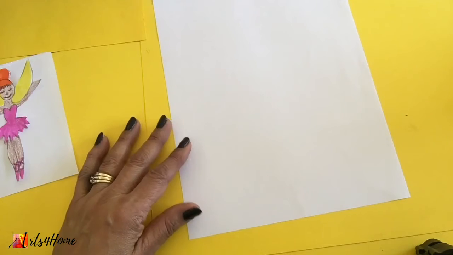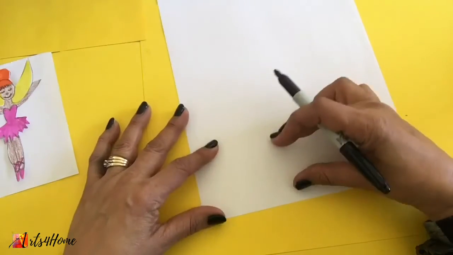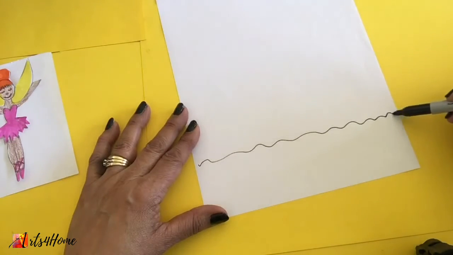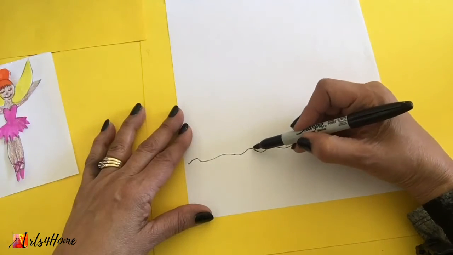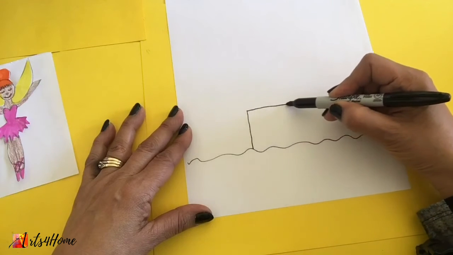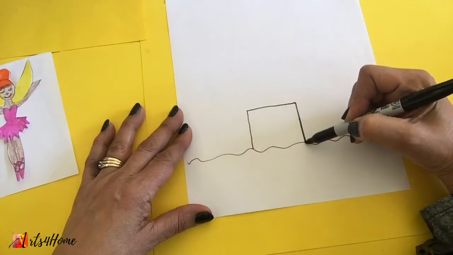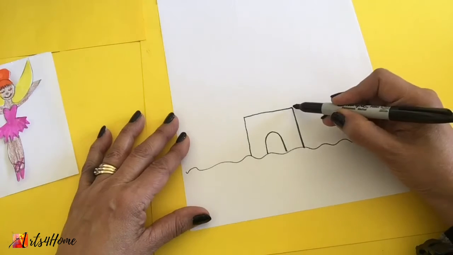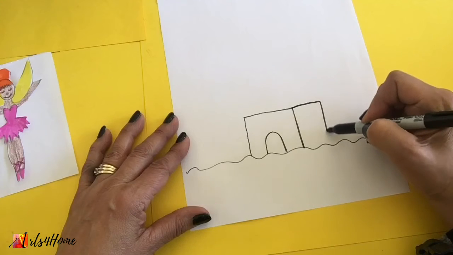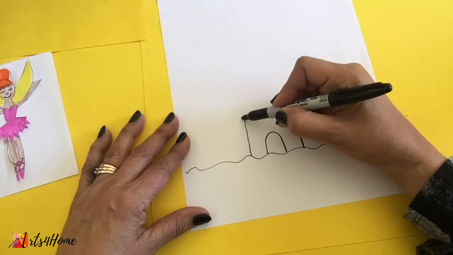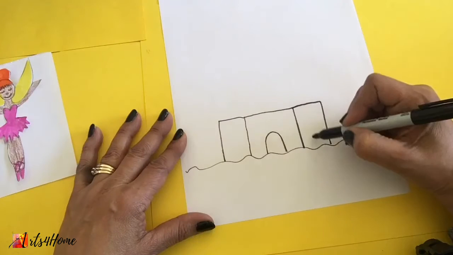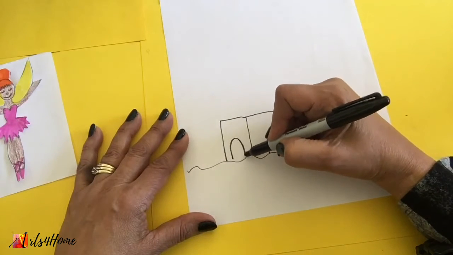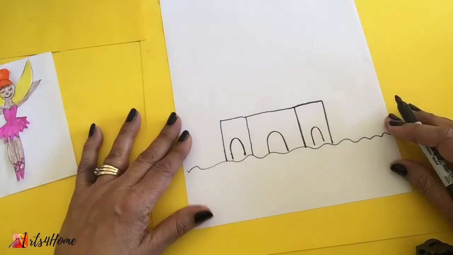And now we are going to draw our castle. Skip a little space because this right here is going to be the sand. And then we are going to draw a rectangle right in the sand. And this is going to be our castle door. And then another rectangle on each side. We're going to put a door and a door so all of our friends can come visit our castle.